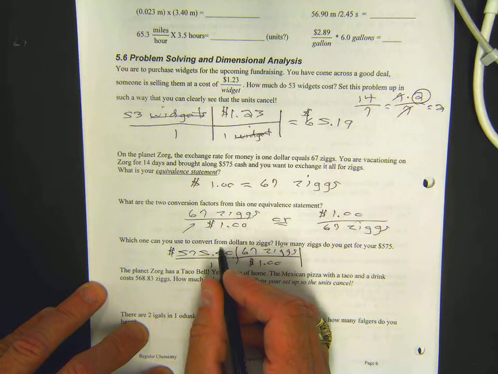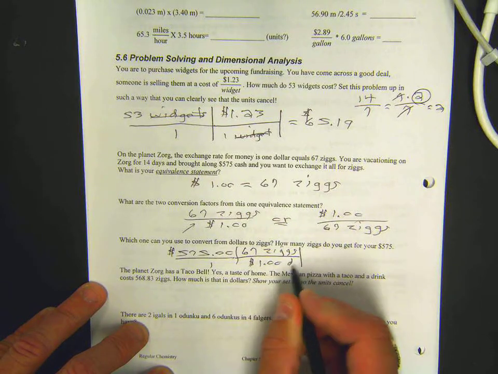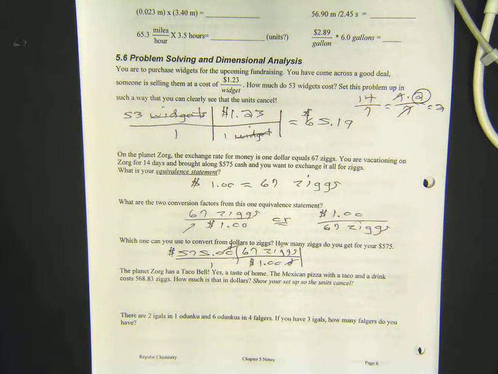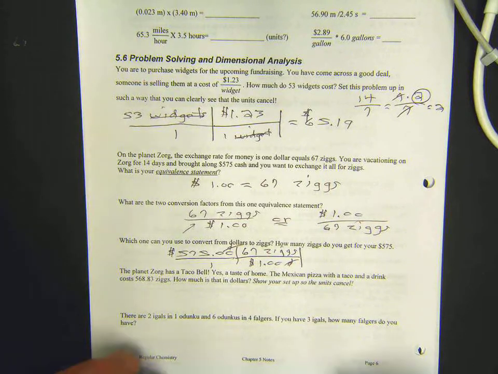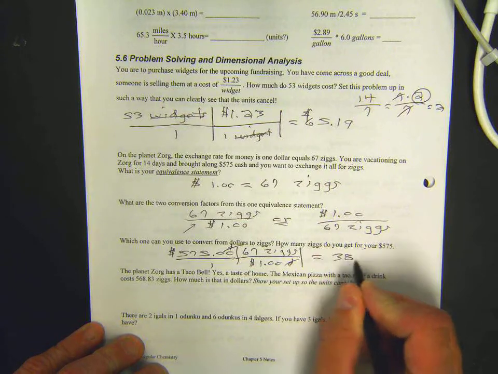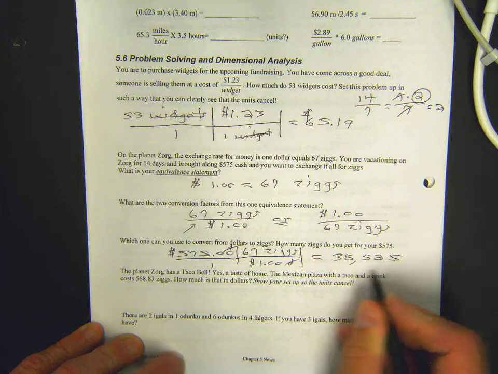The dollars actually cancel out as a common unit. And I have a pretty easy problem. I'm just going to do 575 times 67, which leaves me 38,525 zigs.